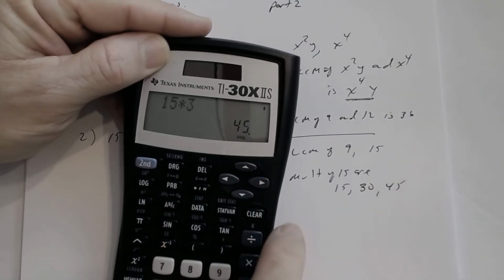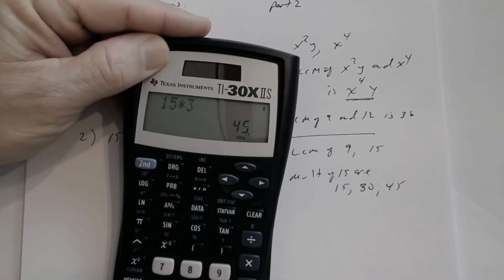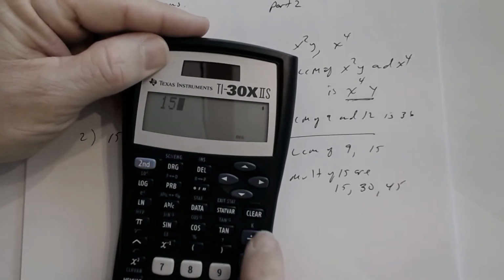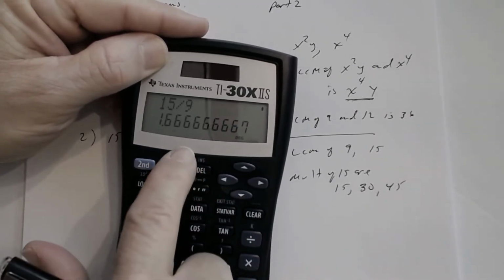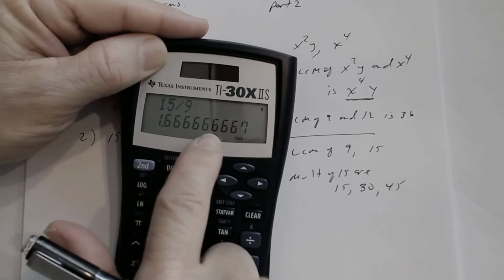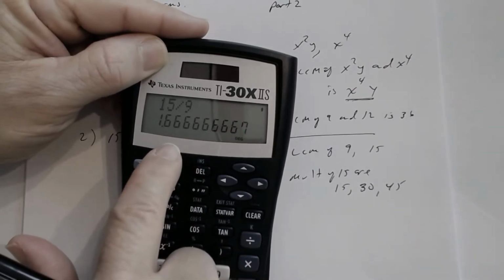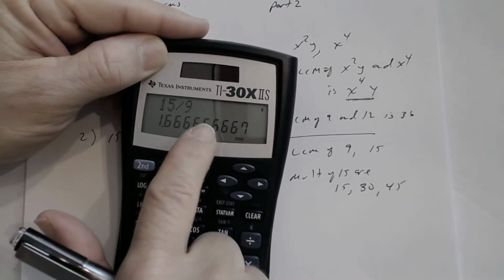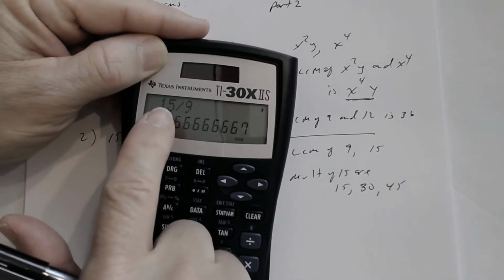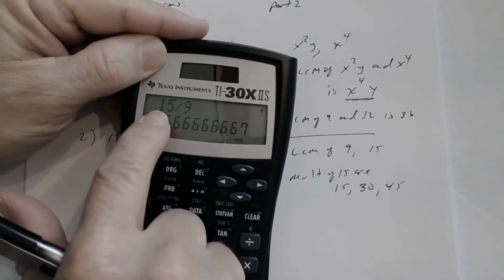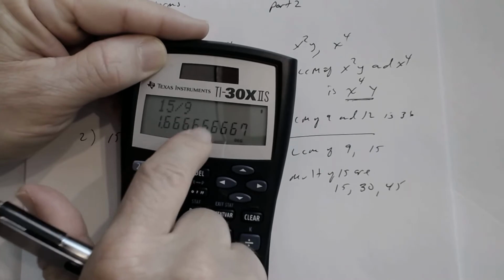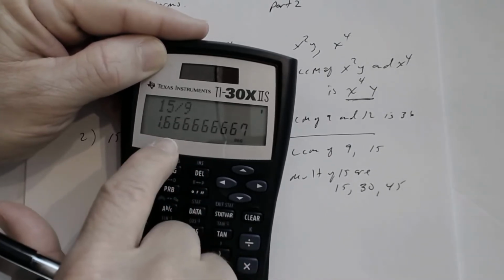Remember, all you've got to do is check. Let's go back to 15. Does 9 go into 15 evenly? Well, 15 divided by 9 gives you a remainder other than 0, so the answer is no. You don't get a whole number. Remember, 15 is divisible by a number if the quotient is a whole number, and it's not.